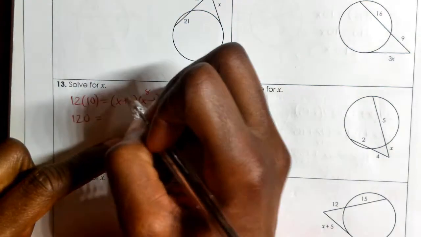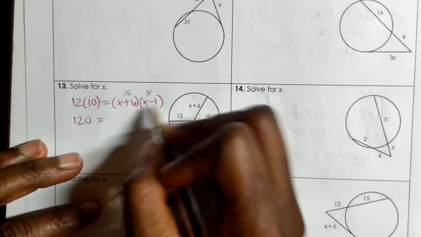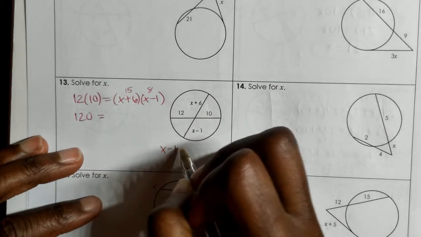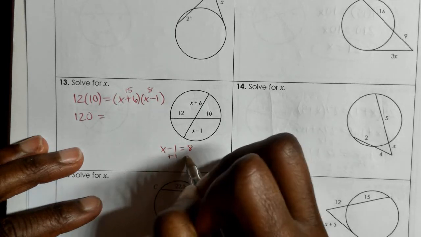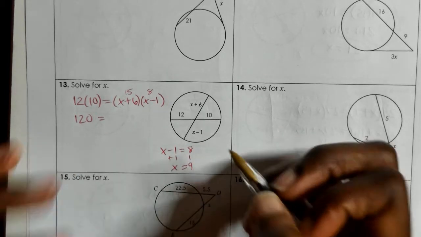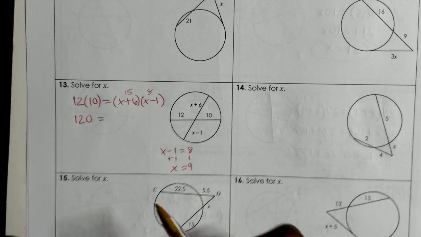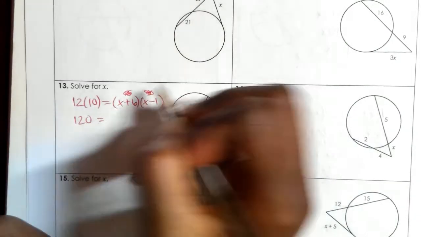And obviously 8 is going to be this one, and 15 is going to be this one. So you can solve either one of those. So x minus 1 equals 8, which means x is going to be 9. Okay, that's one way to do it. The other way is to actually do the algebra the way that you did it last year.